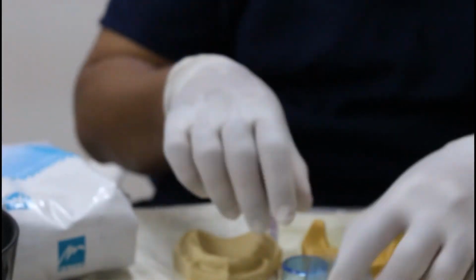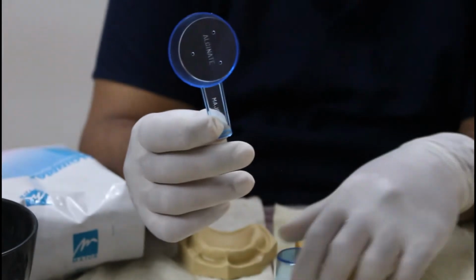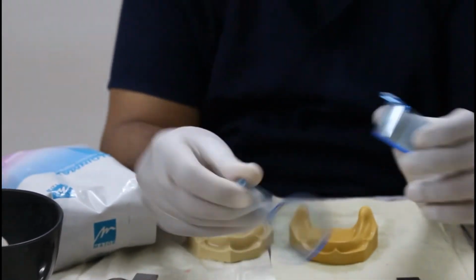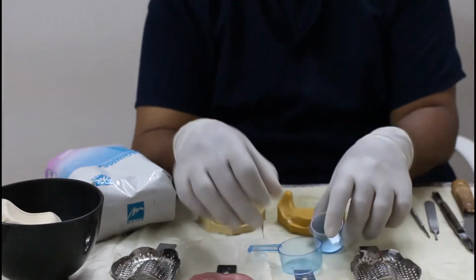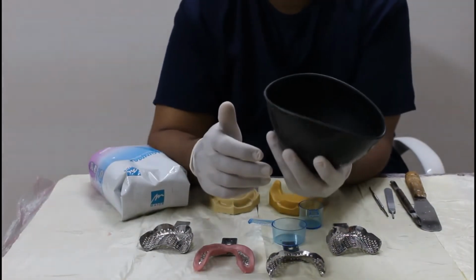The larger one is for the powder, the smaller one is for the water. So we will take 2 scoops of powder and 2 scoops of water, which we will take in this bowl.